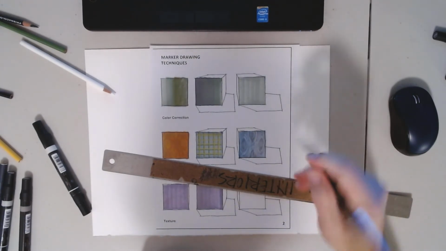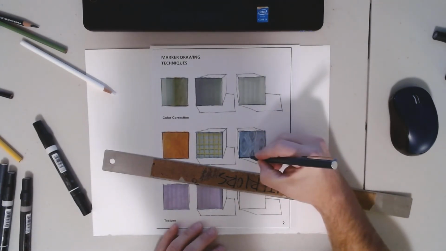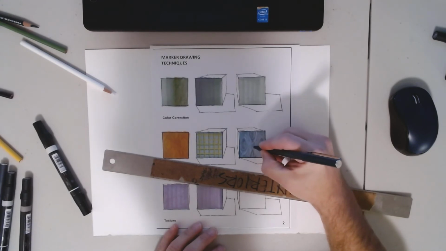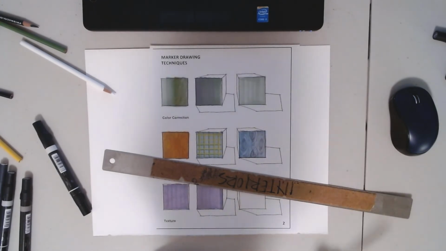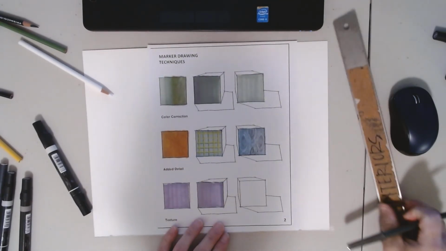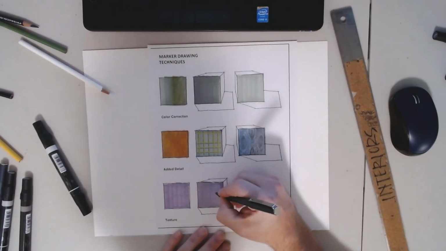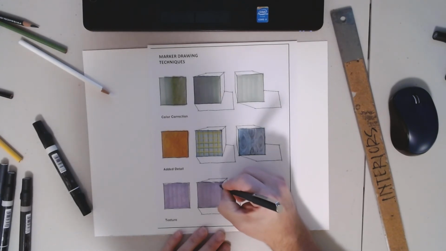It's not so sketchy. But we can also come back with the pen and add detail as well, and texture, the stippling with the pen.